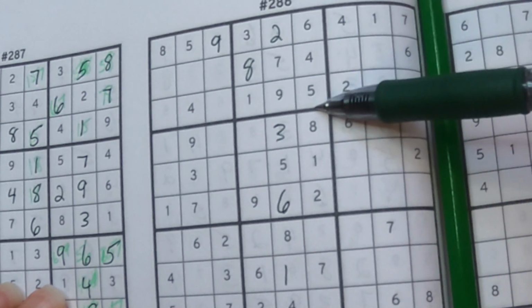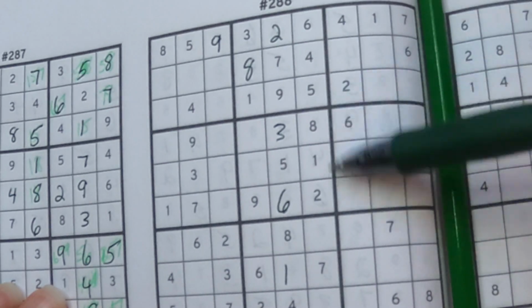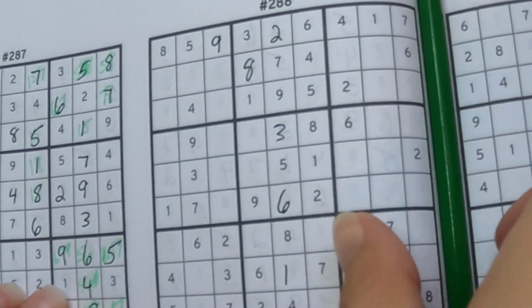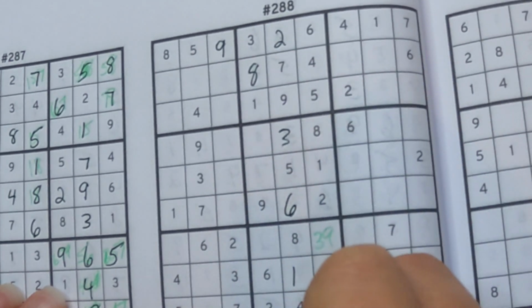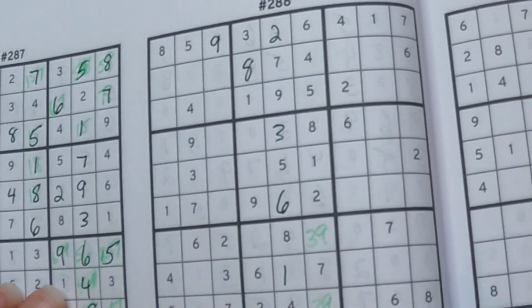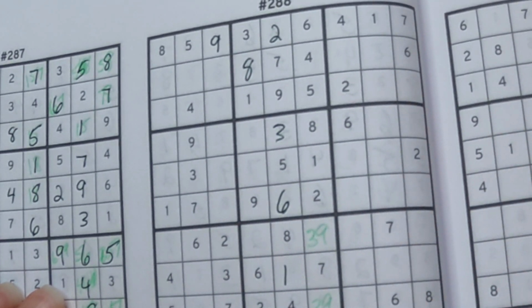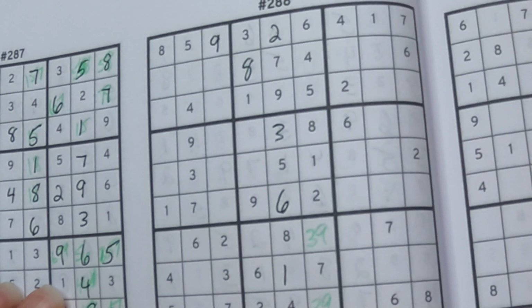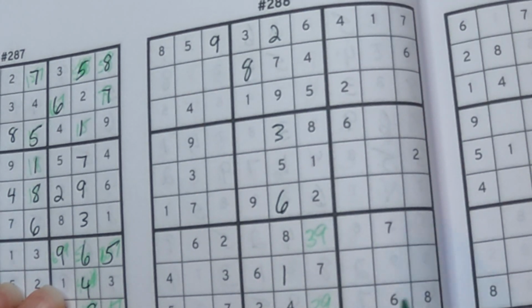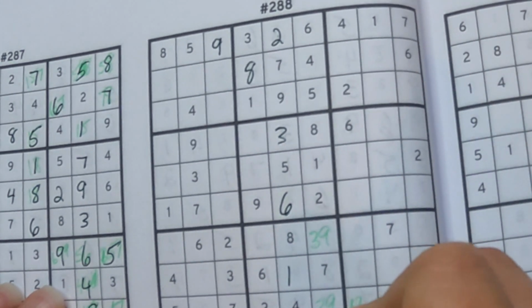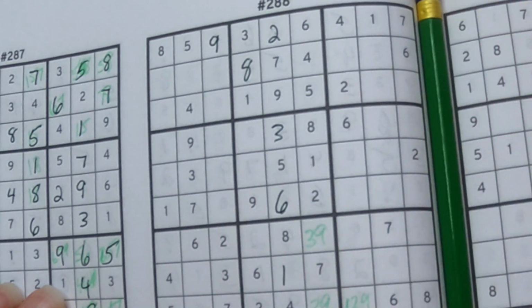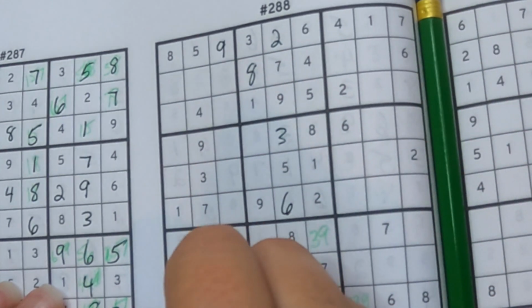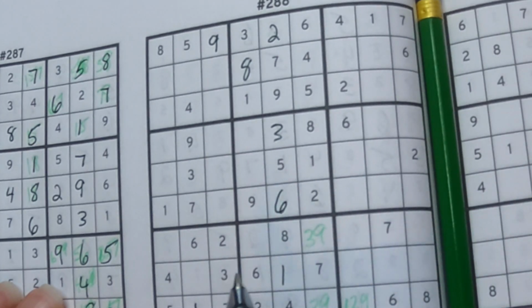For this column, we're missing a 3 and a 9. I don't see any help. So 3, 9, 3, 9. For this bottom row, we're missing 1, 3, and 9. No help here. 1, 3, 9. We've got a 3 and a 9 here, so this is our 1.